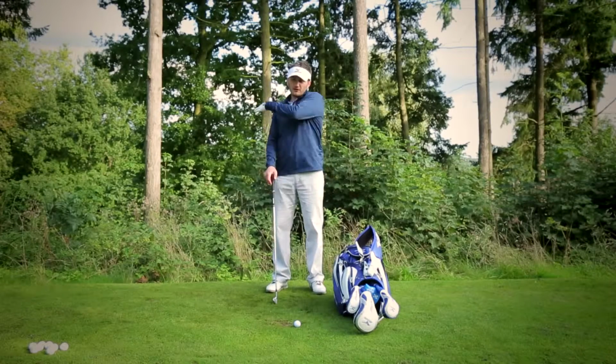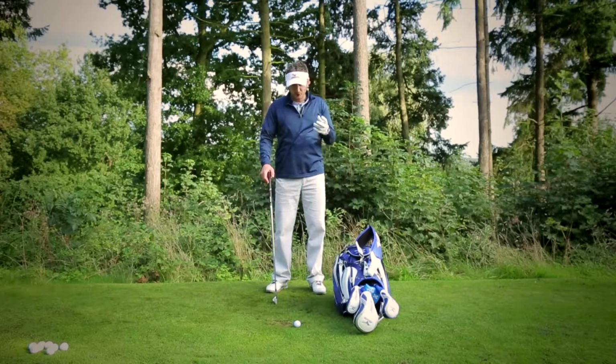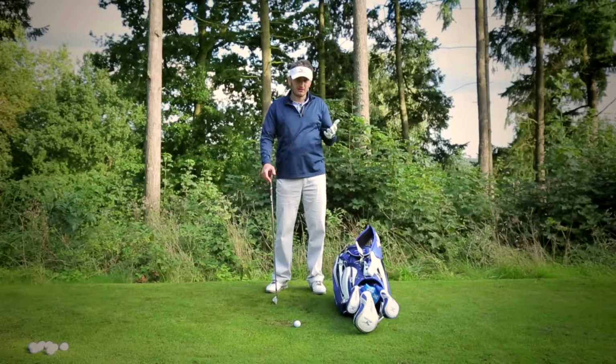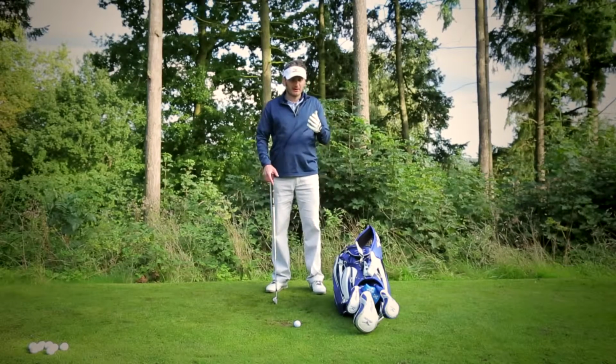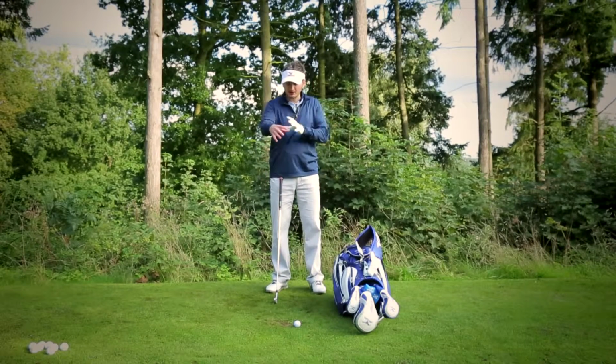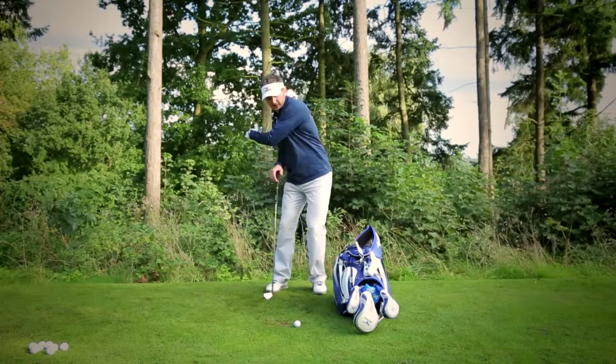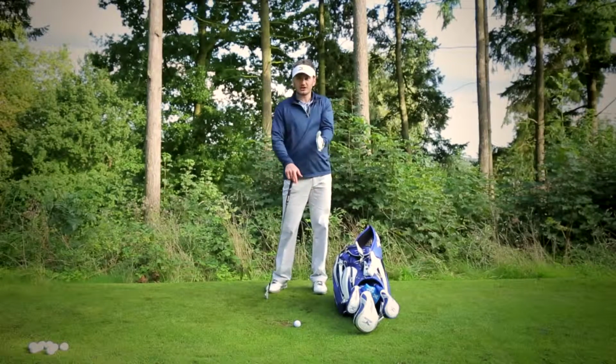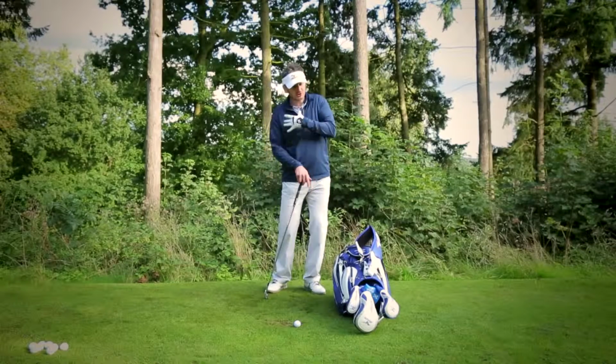So if you find that you're coming over the top, first of all, make sure that you're moving in sequence. That's really important. And then start thinking about how you imagine the movement and develop that trust that a club coming from behind you is actually going to square up via the motion of our body pivot.